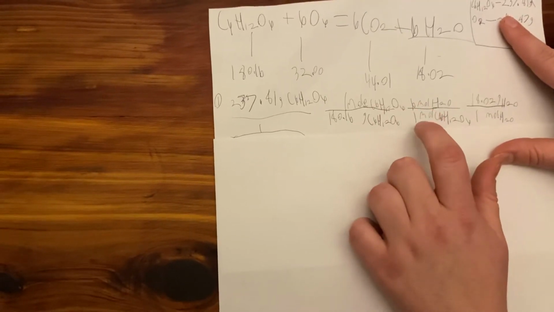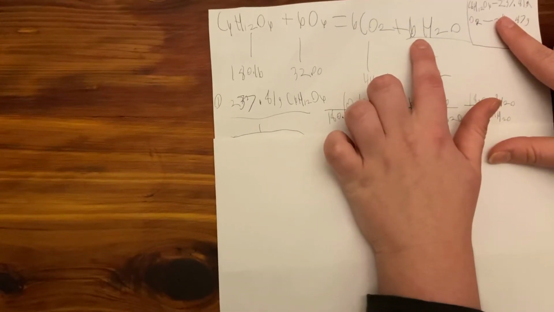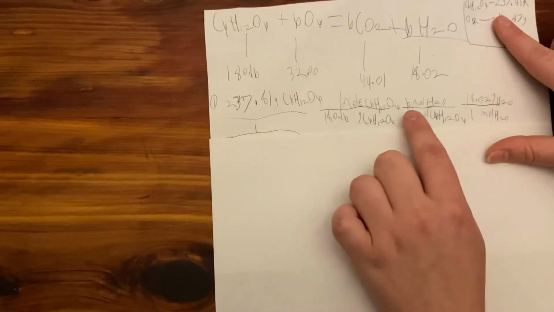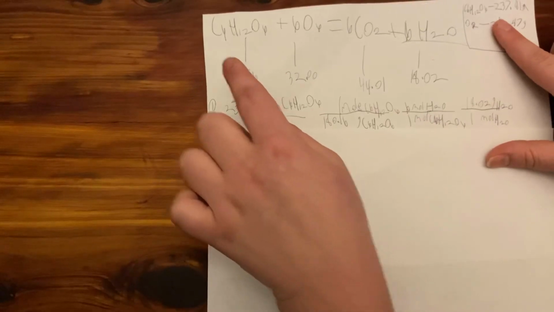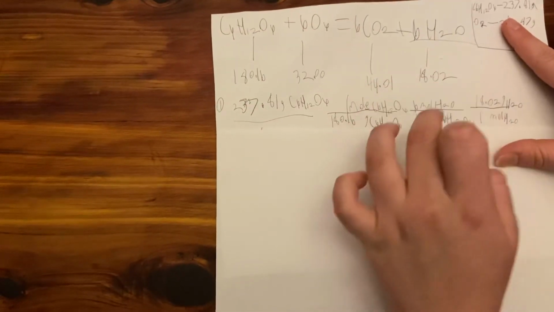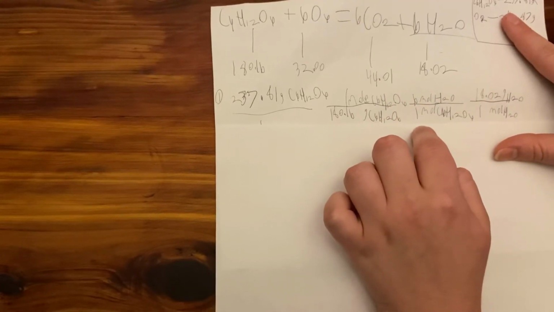Now I have to figure out the ratio. We realize that there are 6 parts of water yielded for every 1 part of glucose. So it means the fraction must be larger since it requires a smaller amount of glucose to result in a larger amount of water. So the ratio is 6 to 1.